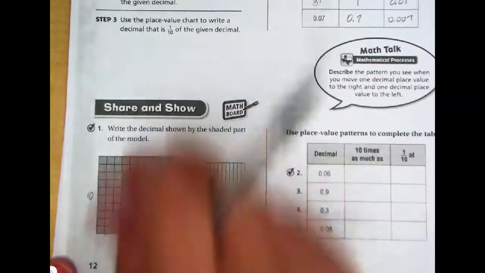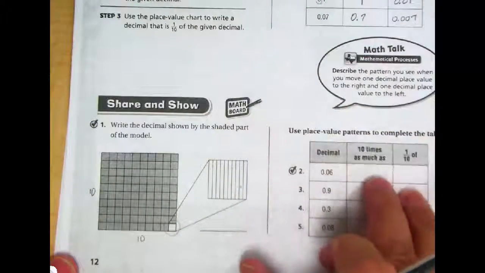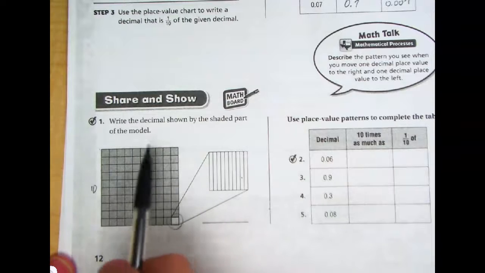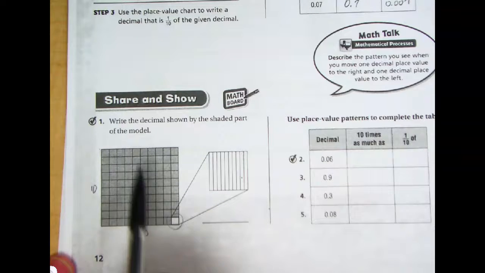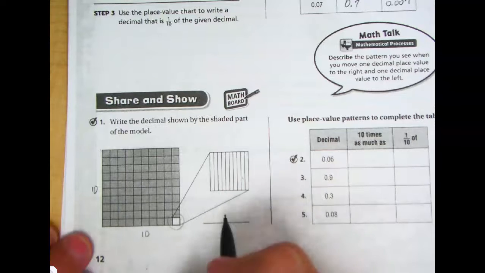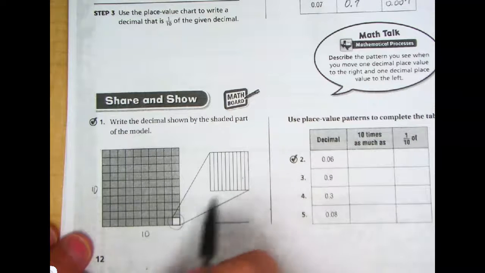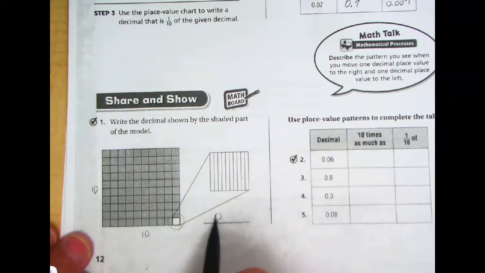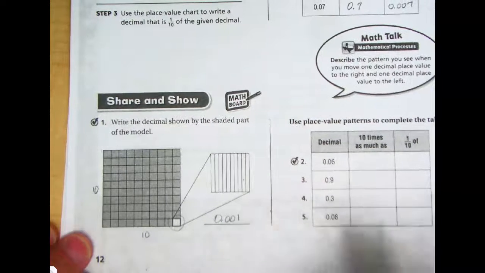Here it says, write the decimal shown by the shaded part of the model. This whole thing represents one whole, and there's 100 of these. So one of these would be 100th. And they were going to break that down into tenths. So each one of those would be 1,000th.